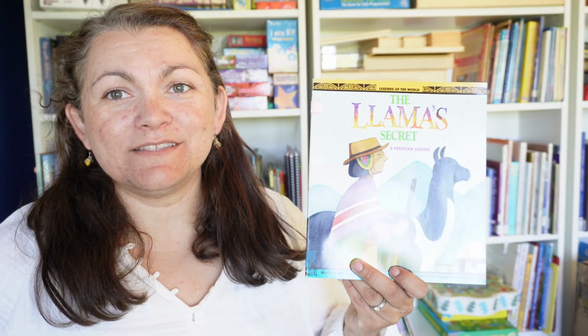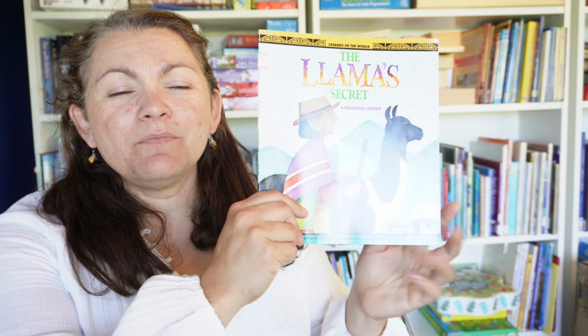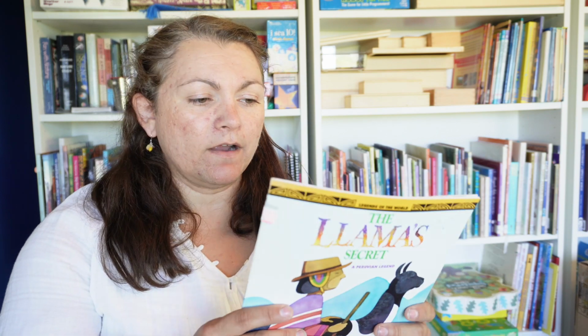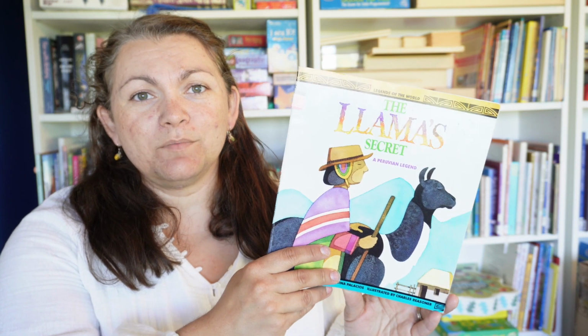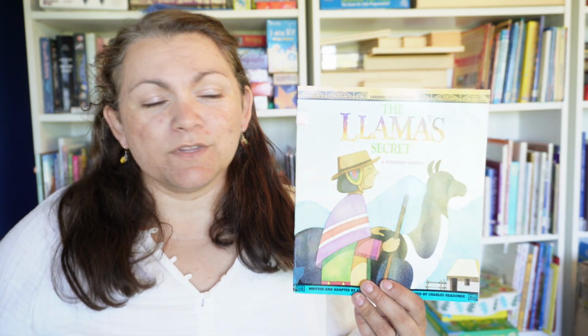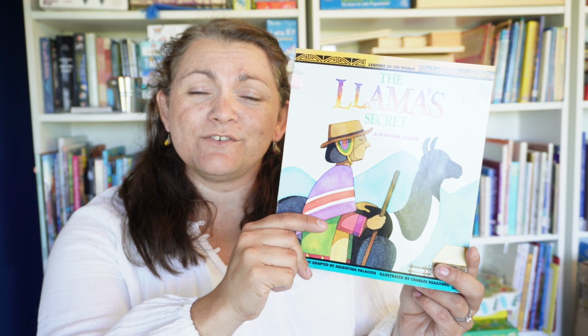This is The Llama's Secret, a Peruvian Legend. It's unclear exactly when this takes place. From the clothing and stuff it seems later than the Incas, but it's definitely about the descendants of the mighty Inca Empire. It's really about the importance of the llama. My kids always love animals, so focusing a bit on the llama and its importance to the Incas and the people of Peru, I thought was really cool. And I just really enjoyed this story in general. So, The Llama's Secret.